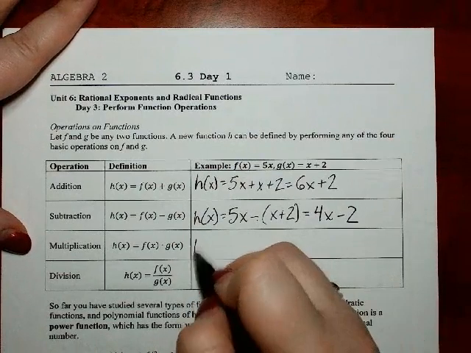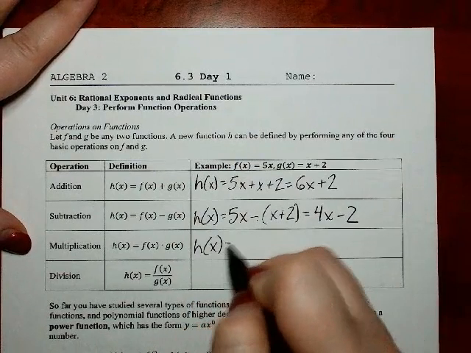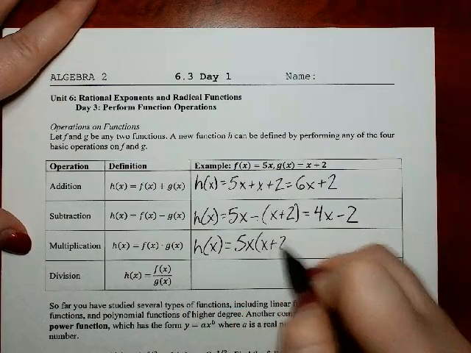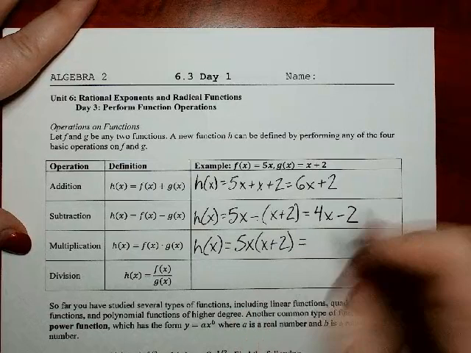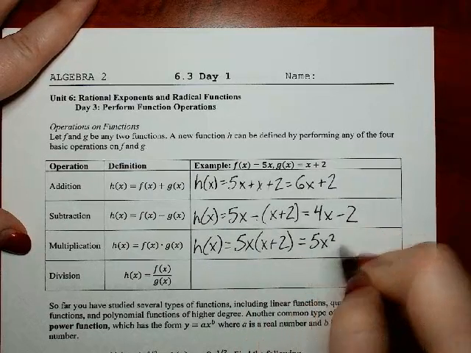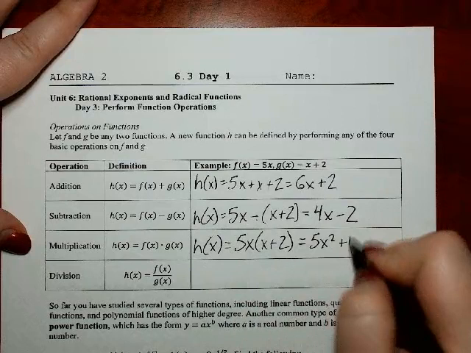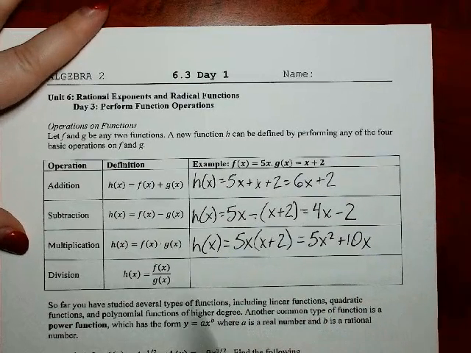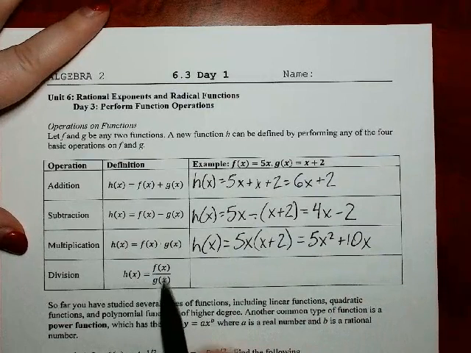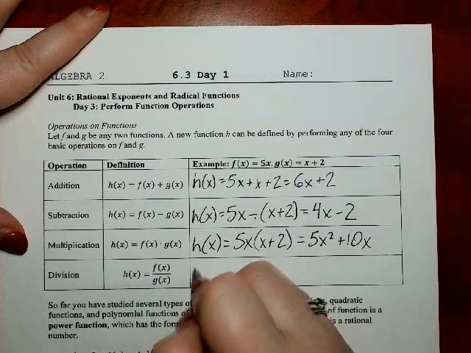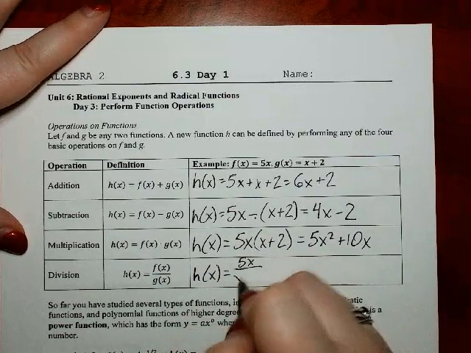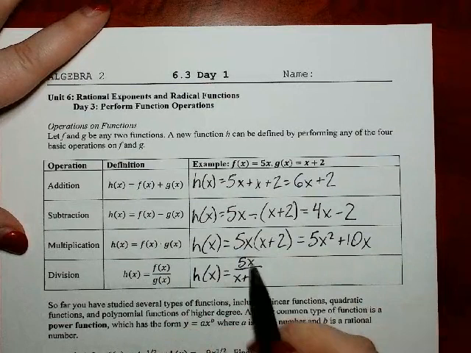Okay? Multiplication, h of x equals 5x times x plus 2. 5x times x is 5x squared. 5x times 2 is 10x. And for h of x equals f of x over g of x for division, we get 5x over x plus 2. We cannot cancel these out because there's this addition here, so we're done.